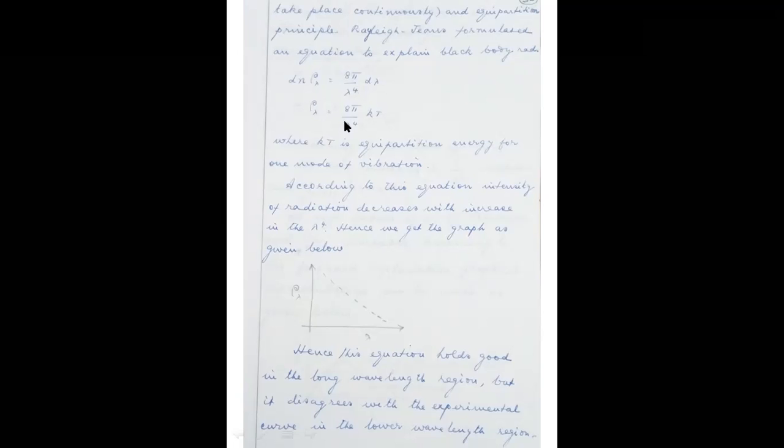So rho lambda is equal to 8 pi by lambda power 4 into kT. I'm getting this kT from the equipartition principle. Each vibrator makes a contribution of kT to the total energy of the system, where 8 pi by lambda power 4 is the number of vibrators.